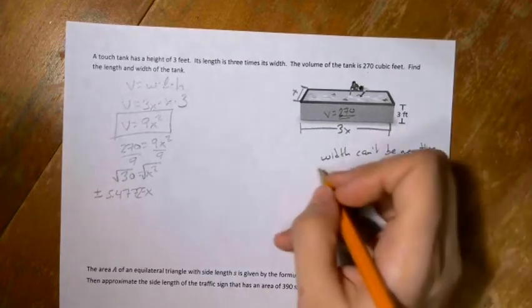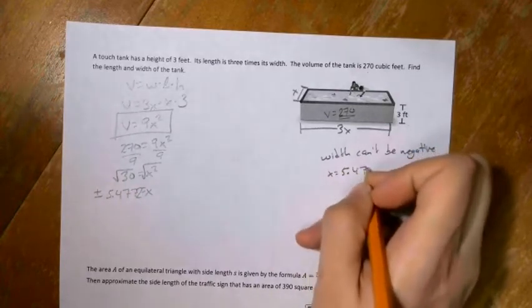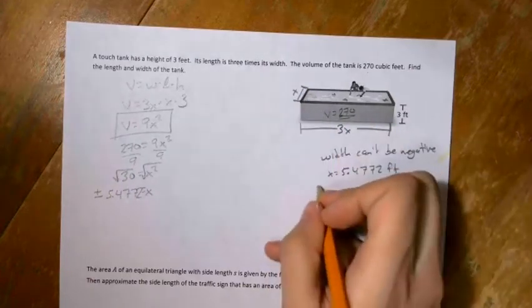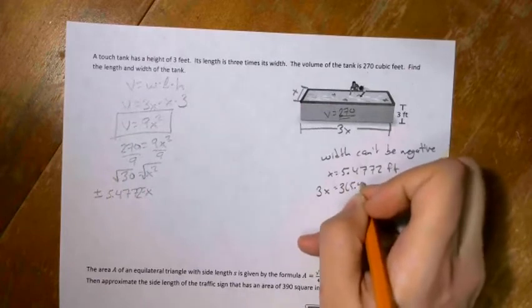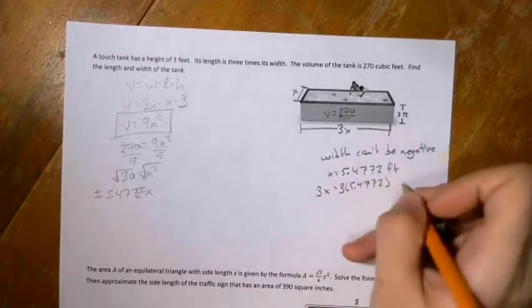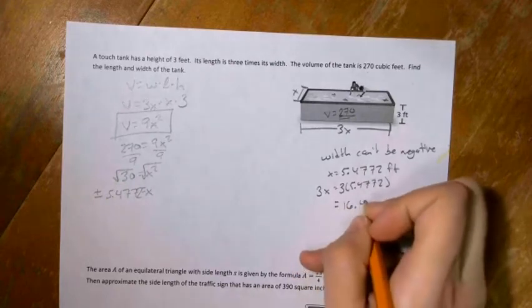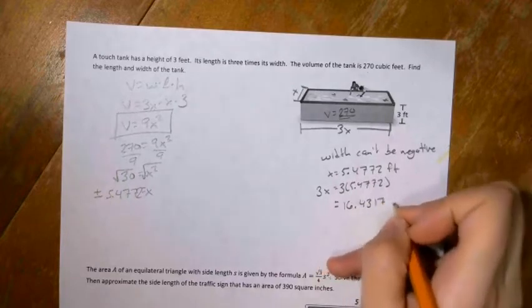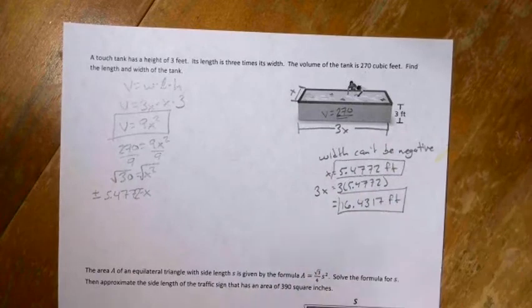So when we plug this in, we know our x is really going to be 5.4772 feet. That's how long it is, which means 3x is going to be 3 times 5.4772. So it's really 16.4317 feet. So that's our real world answer.